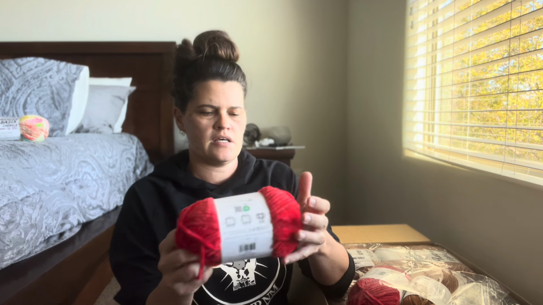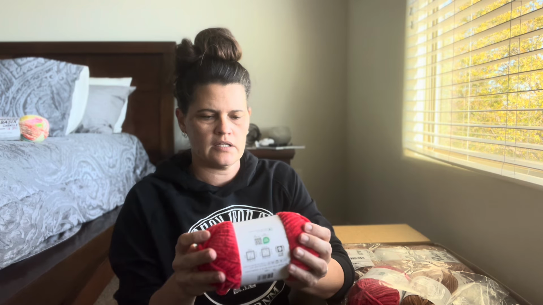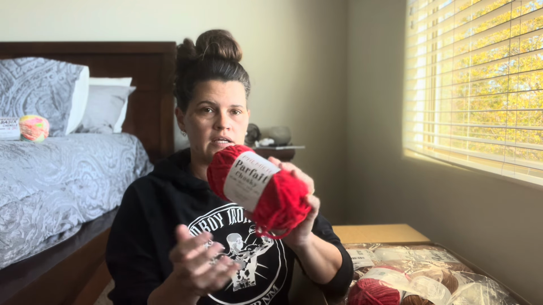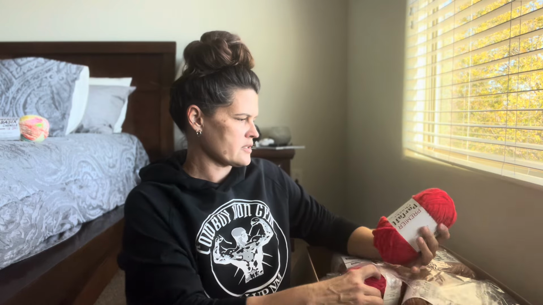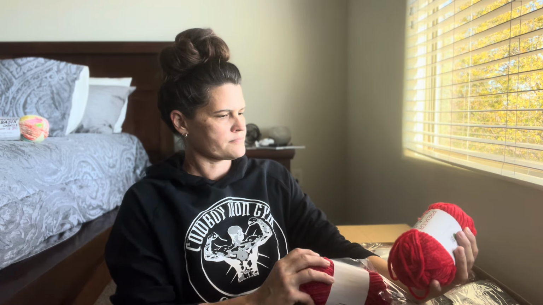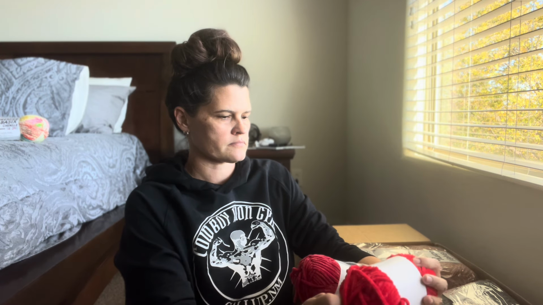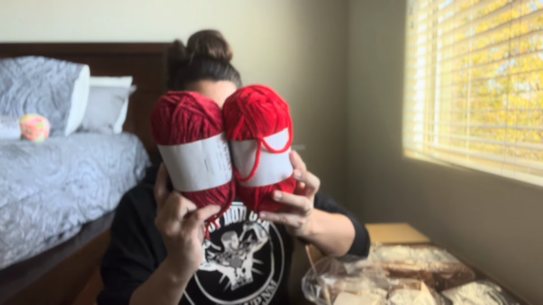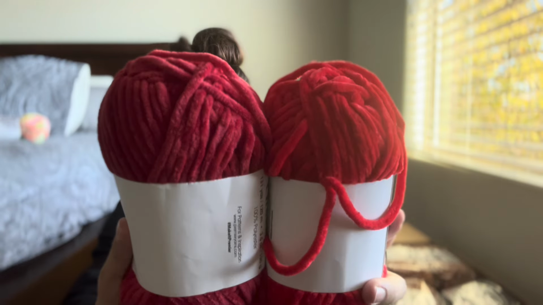Parfait Chunky. Okay, these skeins are a little smaller than I expected for some reason. I guess I was thinking more of like the Chenille Home Slim or Sweet Snuggles Light. This is really soft though. Yeah, I got a couple of reds because I don't have a lot of reds. So I got this one, which is, oh goodness, what is it? Poppy. I have seen people use that before. And this one is Cardinal. Ooh, pretty. Look at the difference in those.